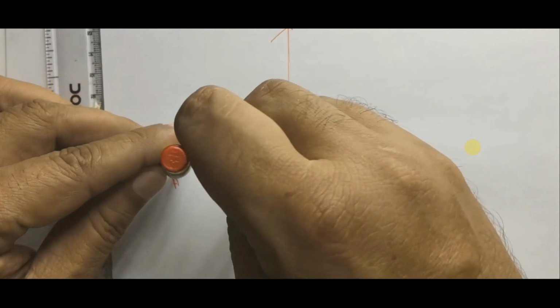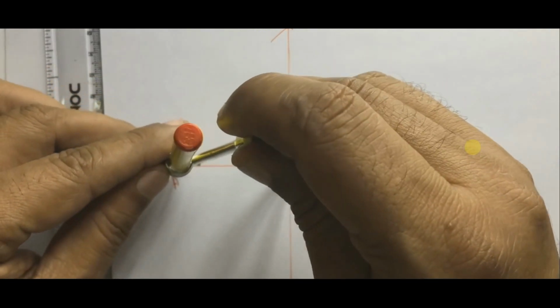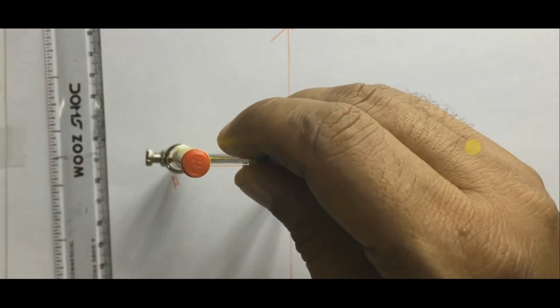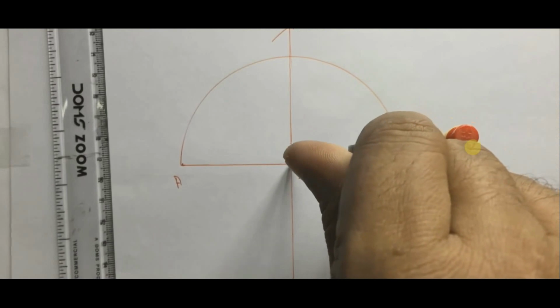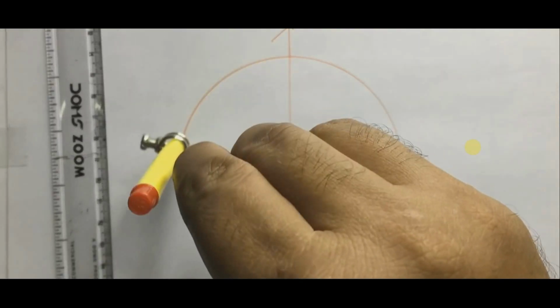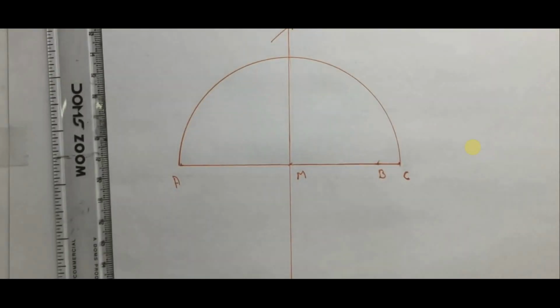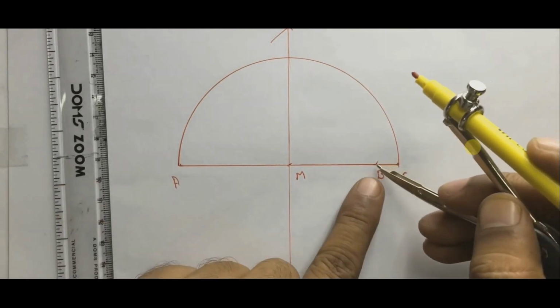Now we have to take the radius AM, and taking M as the center, we have to draw a semicircle. Draw the semicircle using M as center and AM as the radius.